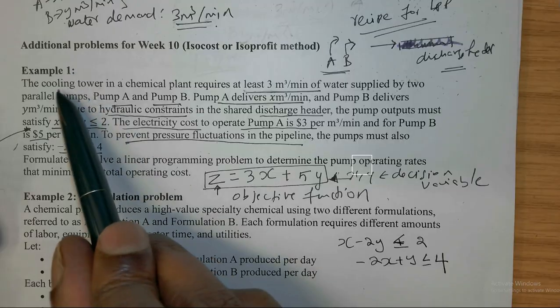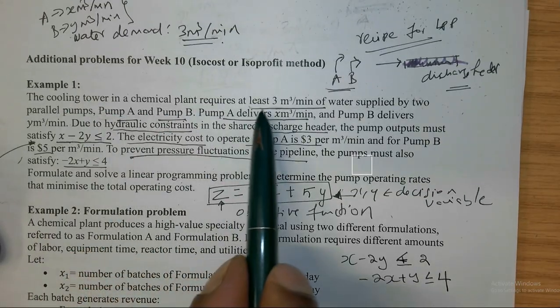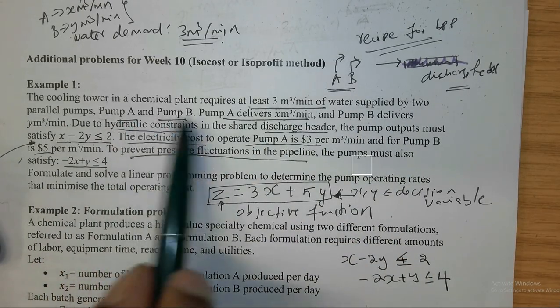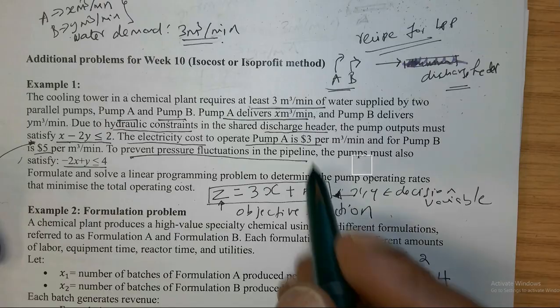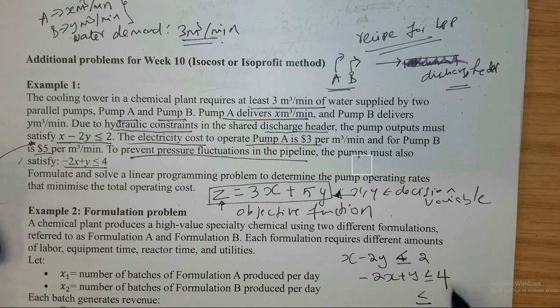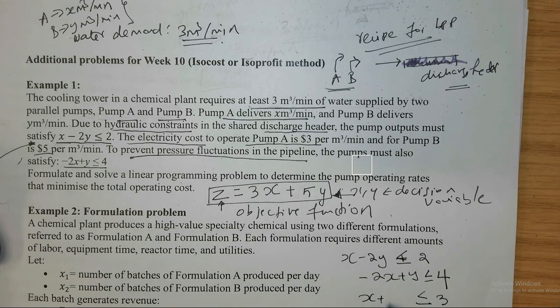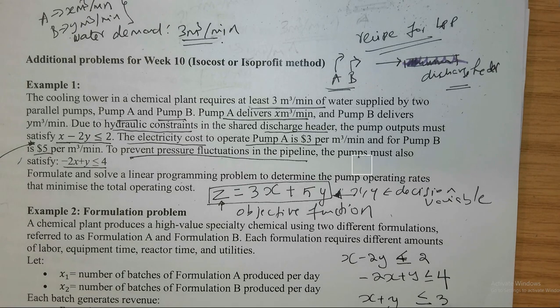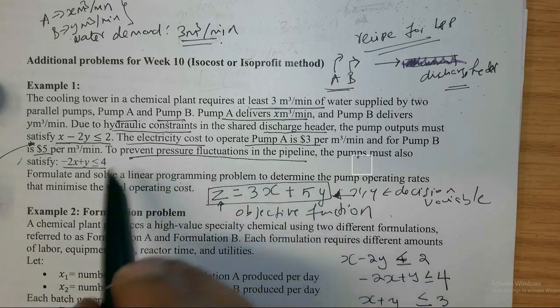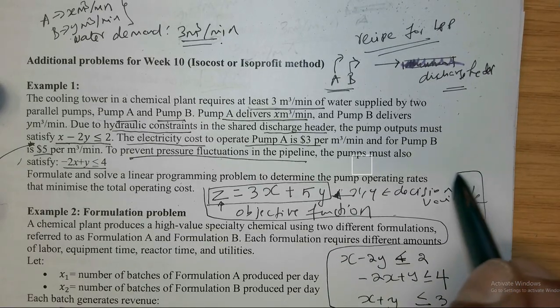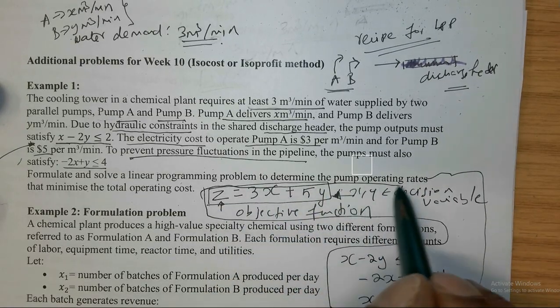And then if you go to the very first line, the chemical plant requires at least 3 meter cubes per minute of water supplied by two parallel pumps. So there is pump A and pump B, which means there is one more constraint. You have to meet at least 3 meter cubes per minute. This is something we can call the water demand. So x plus y, both pumps should pump something so that the total is at least 3 meter cubes per minute. So that's the LPP recipe that we created from this chemical engineering problem.